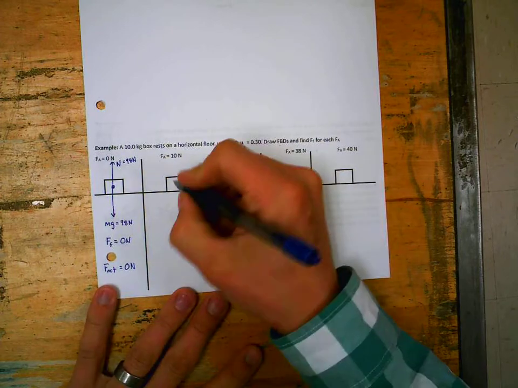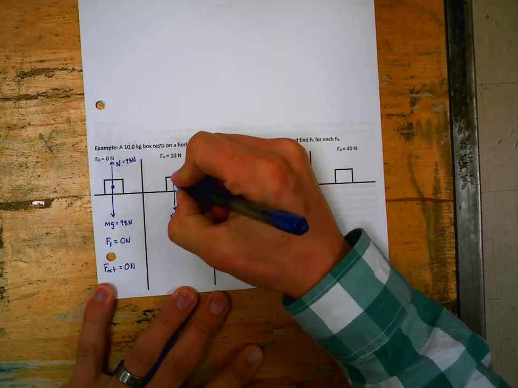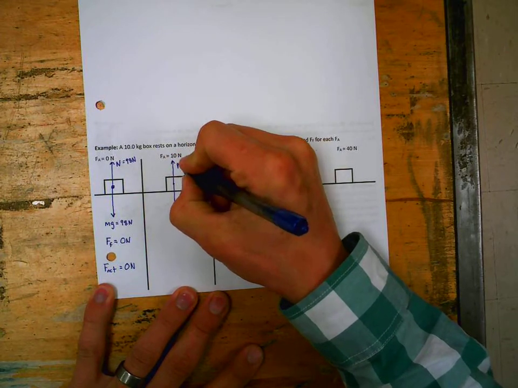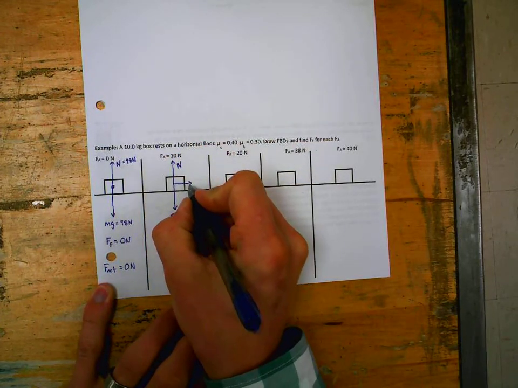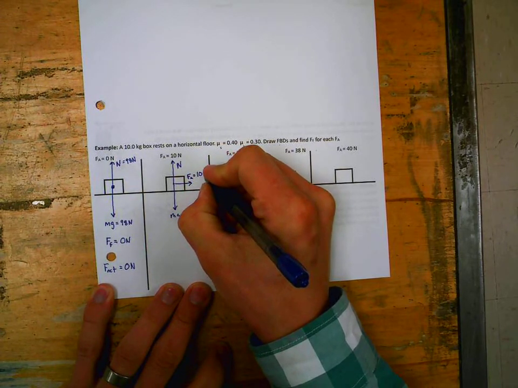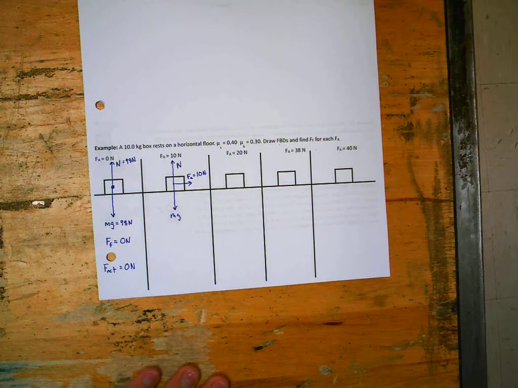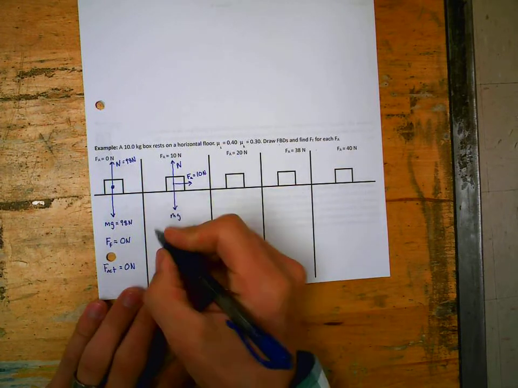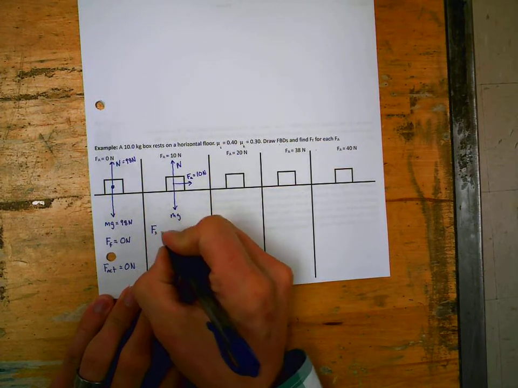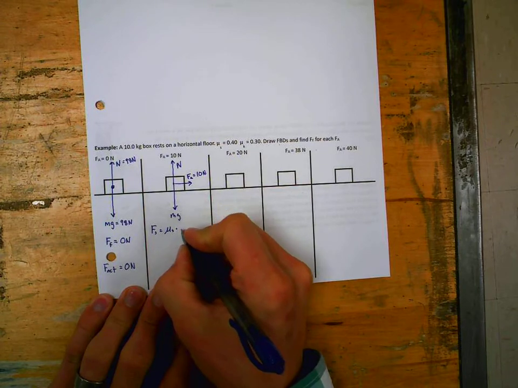Okay, now we have a force applied. Let's just copy our FBD again. We got mg, we got normal, we got FA equal to 10 newtons. Okay, and we got to figure out what friction's going to do. Here's where we're going to use the fun equation. You always want to check static friction first. So force of static friction is mu static times normal force.